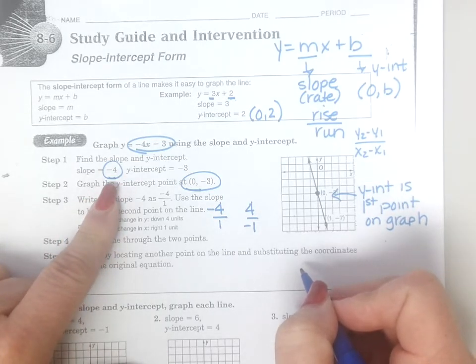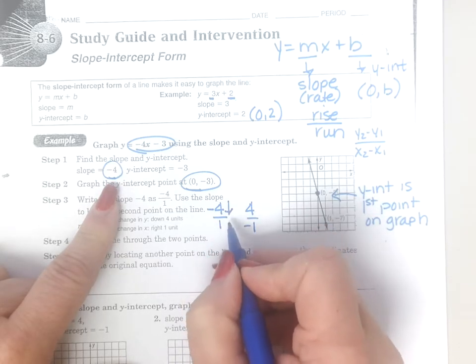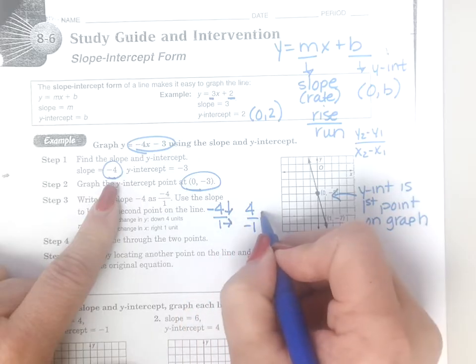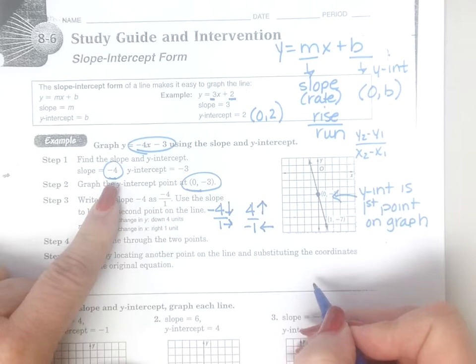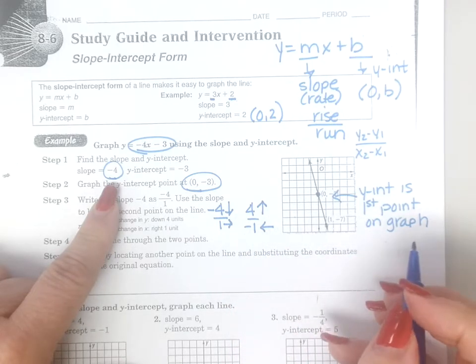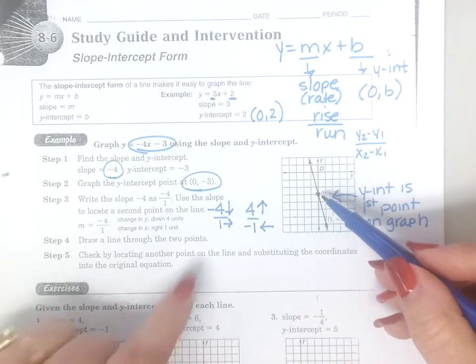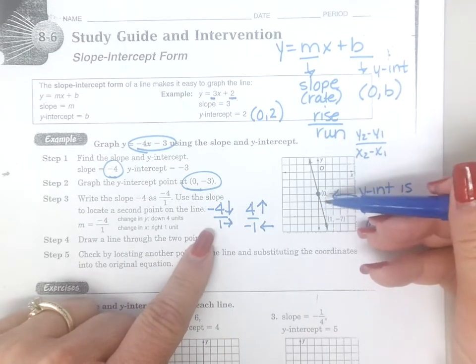Now this is going to determine from the first point which way I move to get to the next point. If it's a negative, it goes down, and positive moves right. If it was this one, it would go up. Negative on the bottom means left, because this is my rise up and down. My run goes left and right. I'm going to see whichever one fits, but sometimes either one will.